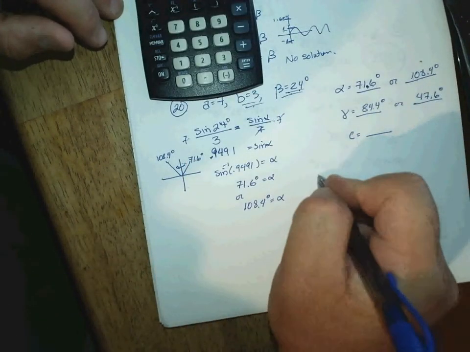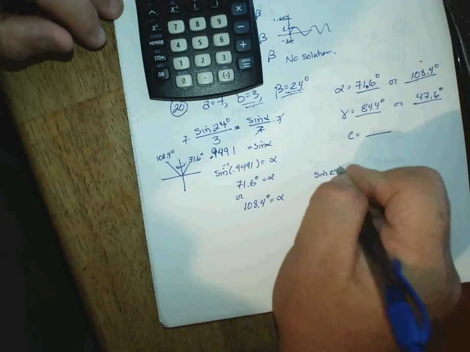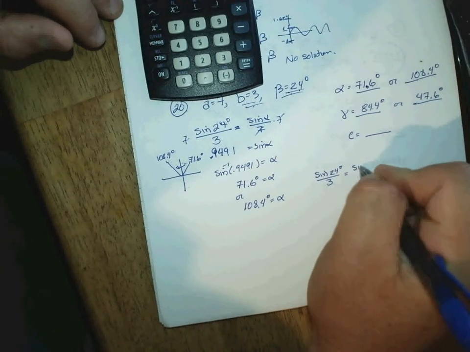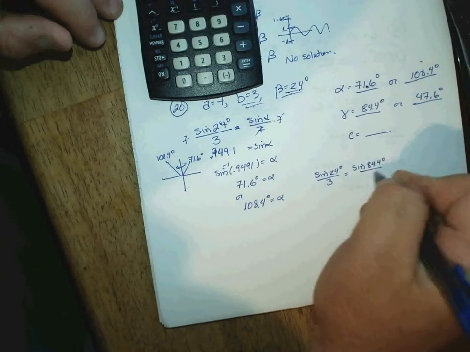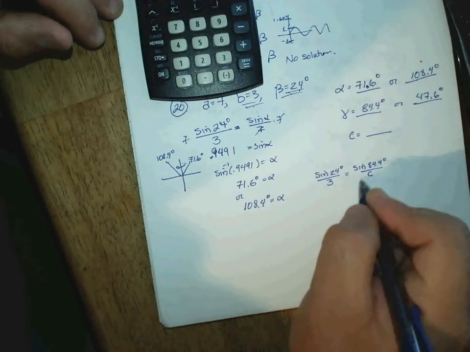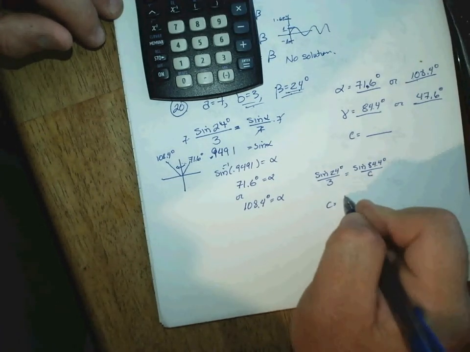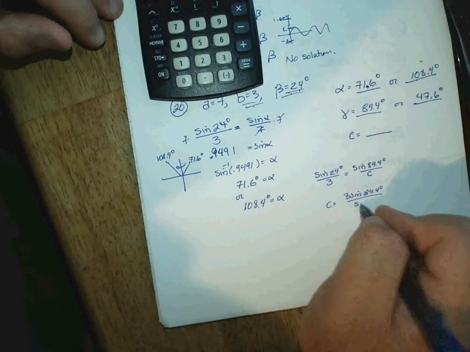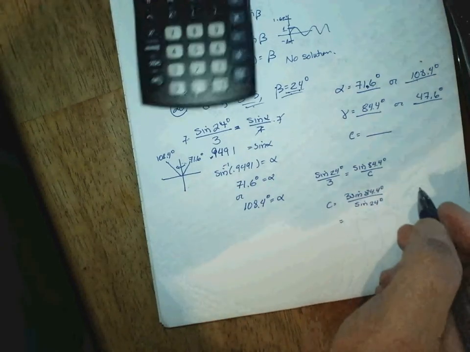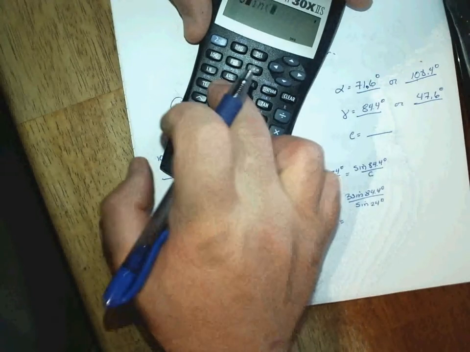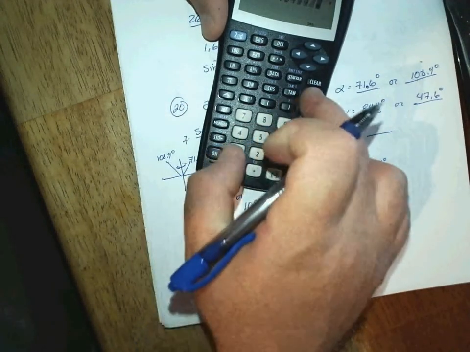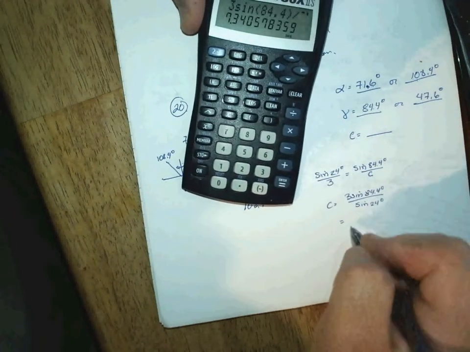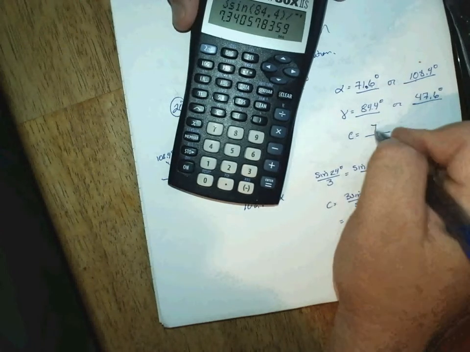Okay? The way you go about finding the C, go back to the original side angle pair, sine of 24 degrees over 3, and compare that now to the gamma of 84.4 degrees, the sine of 84.4 degrees over C, and solve that for C. That's going to be C is 3 times the sine of 84.4 degrees divided by the sine of 24 degrees. I get 7.34, so I'll just go ahead and round that.